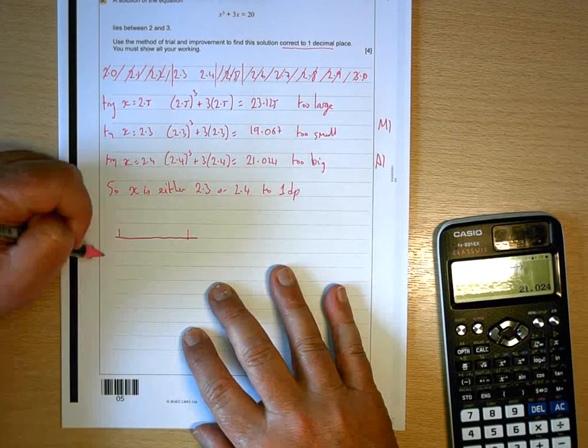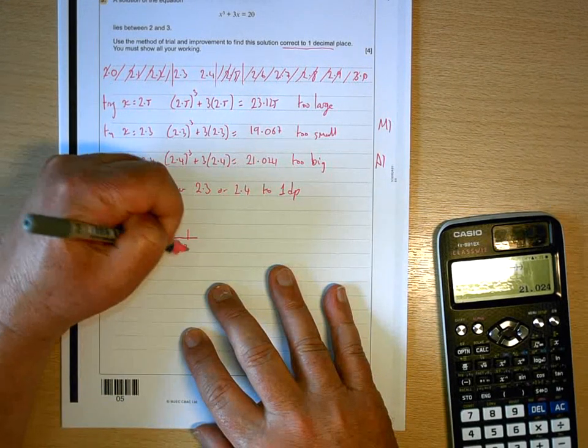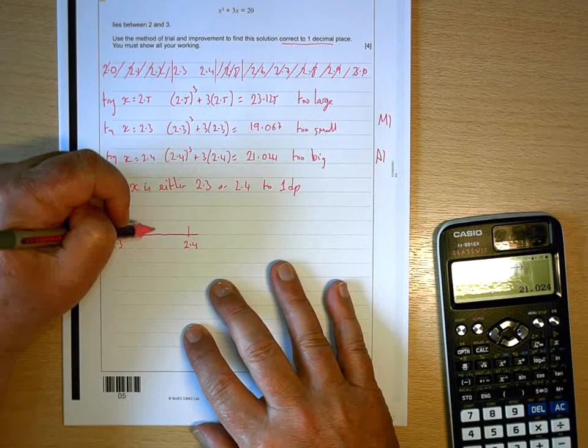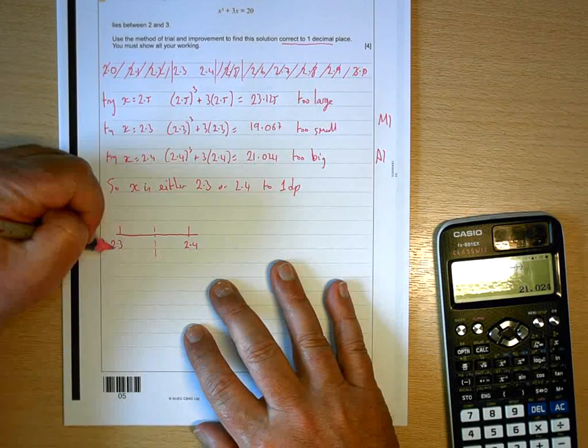So this time now, 2.3 is either my answer or 2.4. I need to test by going halfway, which would be 2.35.